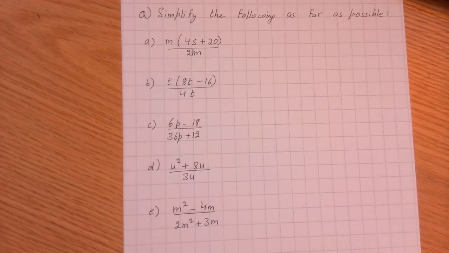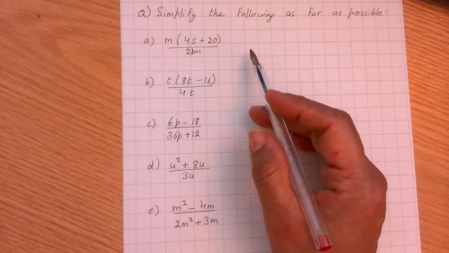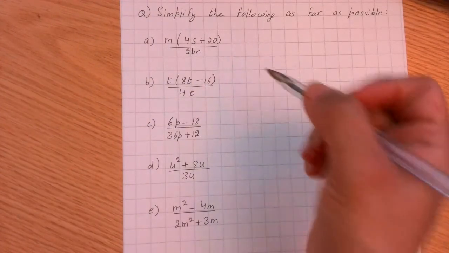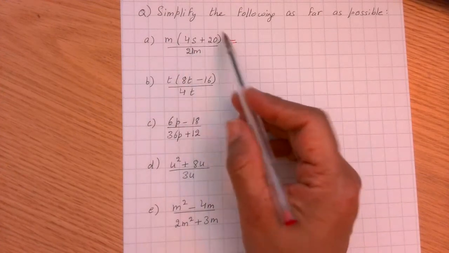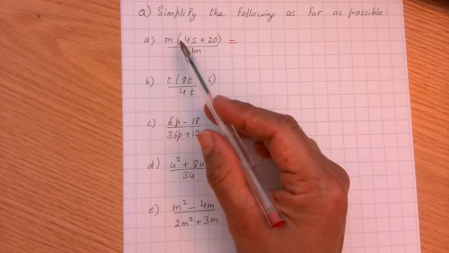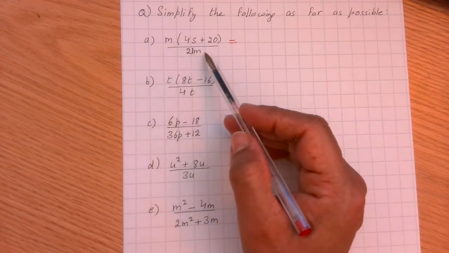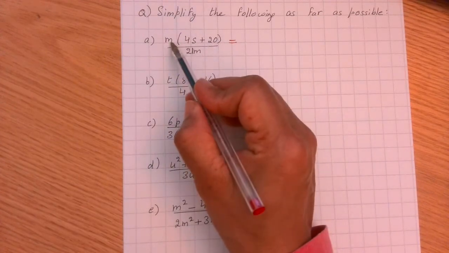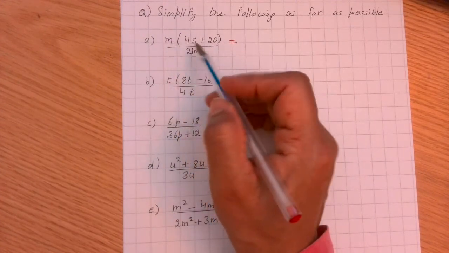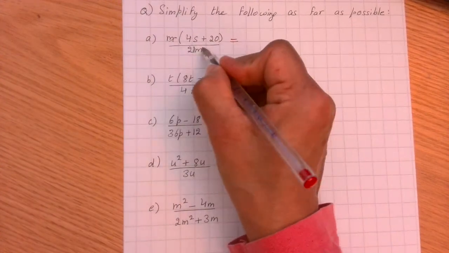Okay, so the next bit is a little bit more complicated, but it's not difficult. Okay, so we are going to have a go at it. Just have a look at this question. What is common in the numerator and denominator? We are given the factors already, some of them. Okay, so I know that m in the numerator is a factor and here this is a factor, so I can cancel both of them out.